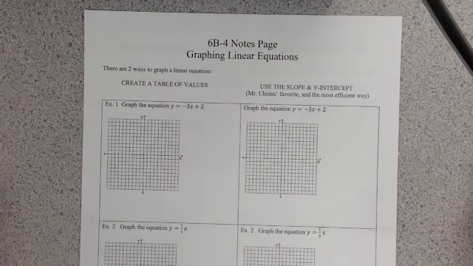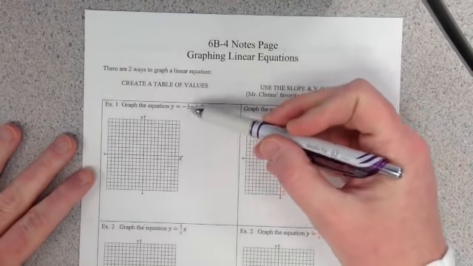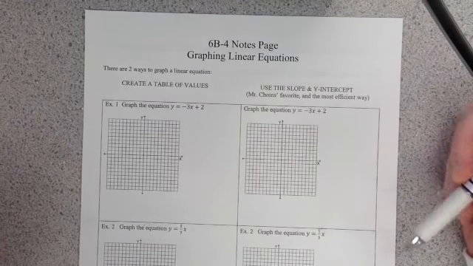Hello students, today we're going to look at graphing linear equations. Now up to this point we have looked at writing the equation from a table or from a graph using the slope and the y-intercept and all of those things, but sometimes we're given the equation and they want us to graph it on a coordinate plane. So we're going to do that today.